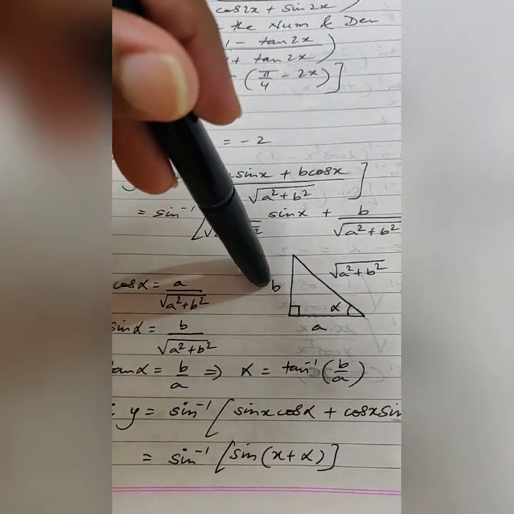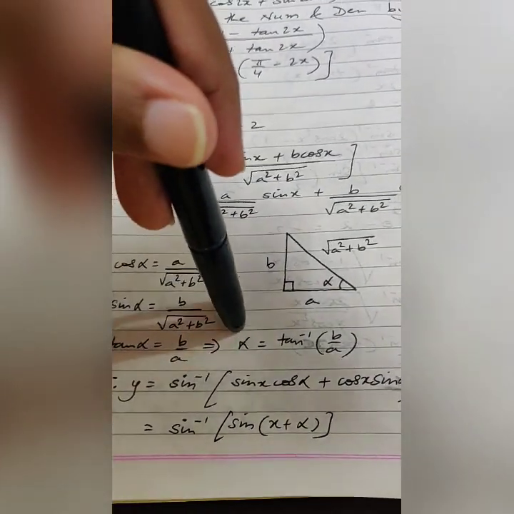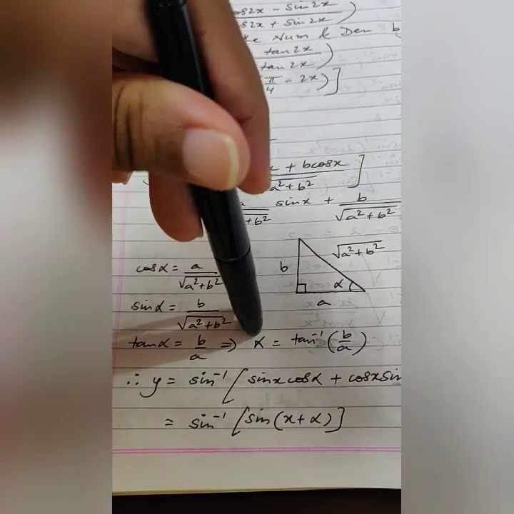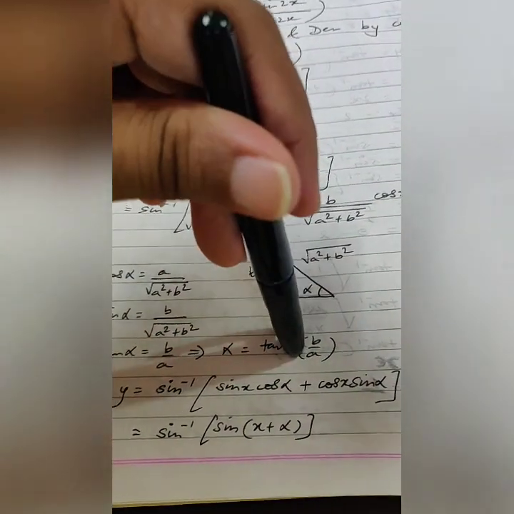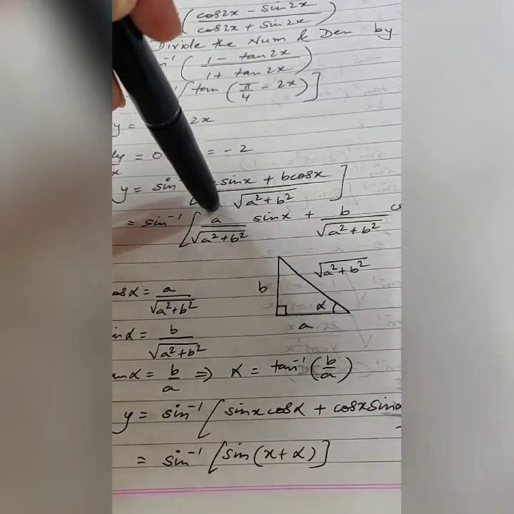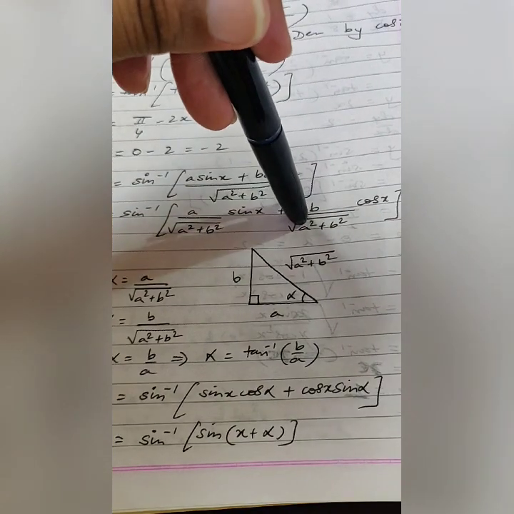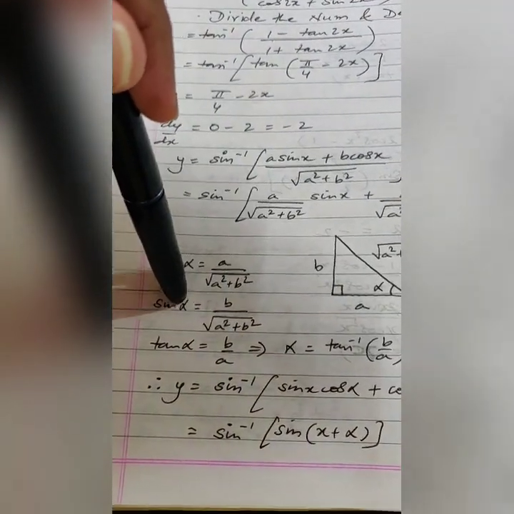What is tan alpha? Tan alpha is opposite upon adjacent. So tan alpha is b by a. But what does that leave alpha for me? Alpha is tan inverse of b by a. Now, how do we use these? A upon root of a squared plus b squared will be replaced by cos alpha. B upon root of a squared plus b squared will be replaced by sine alpha.